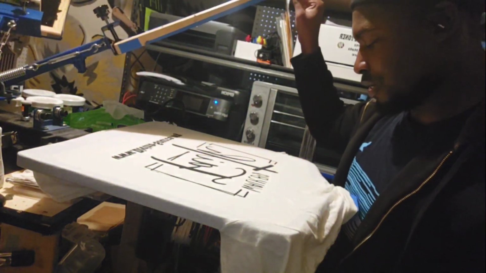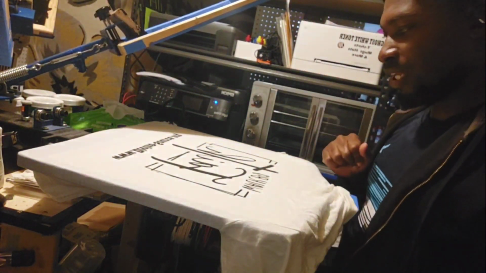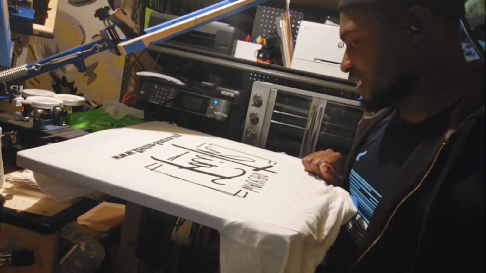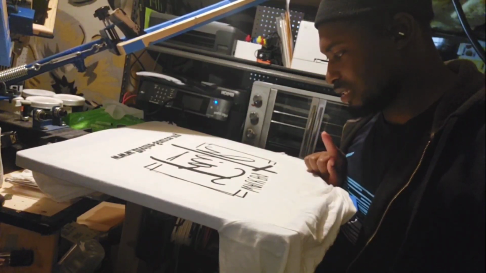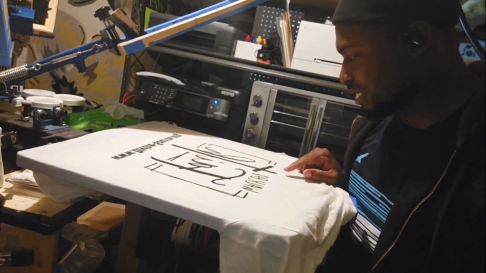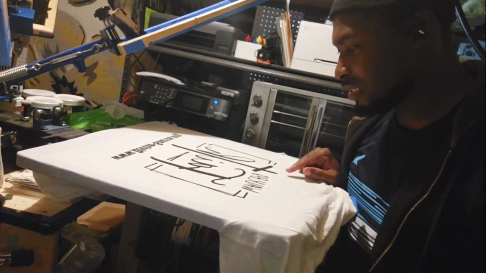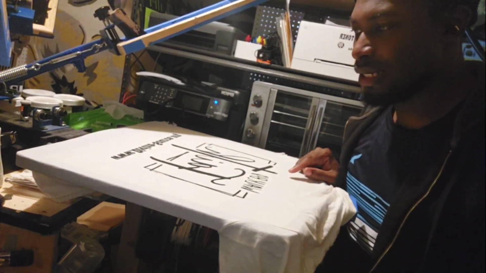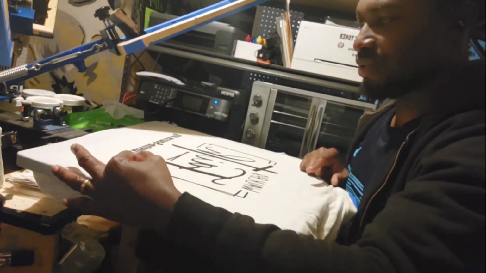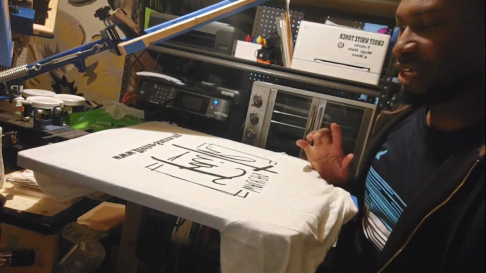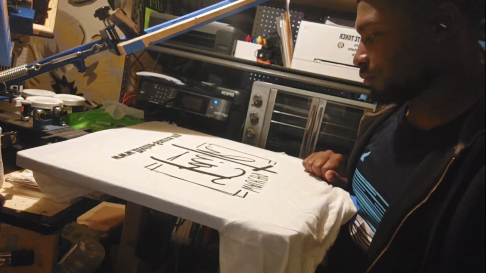All right, so as I'm looking at it, it looks good, but I see a few mistakes that I'm making. When you get to the top, there's not enough ink, right? On this side, there's not enough ink, so it must mean I'm not putting enough pressure.